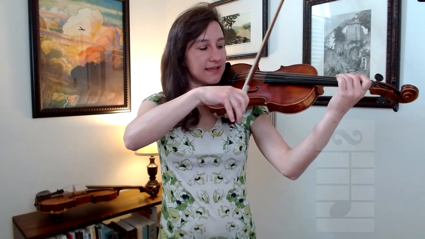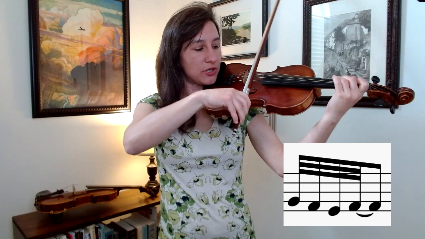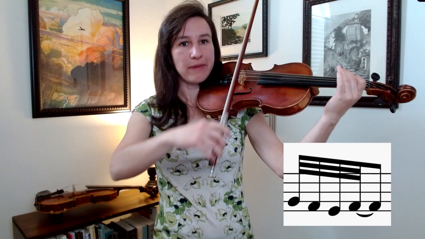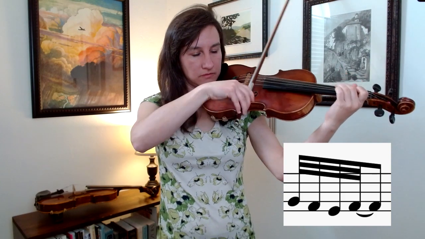So if we had a turn over an F, then you would play it like this. You start on the G, above the printed note, down to the printed note, down below, one more, back up to the printed note. Like that. You can also have inverted turns, and an inverted turn would look like this.